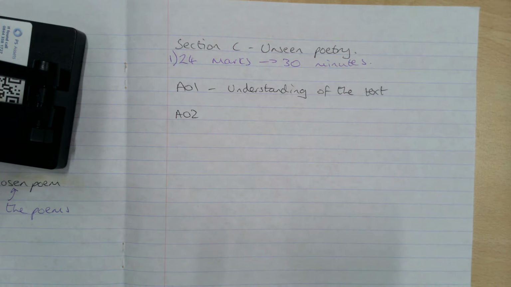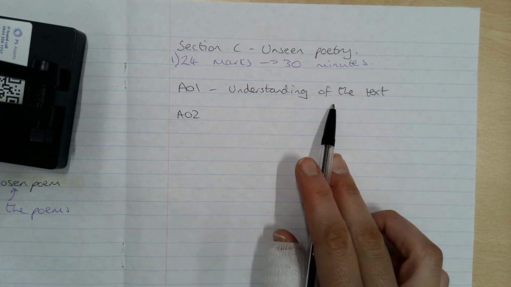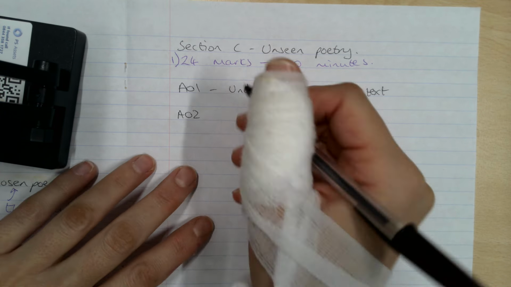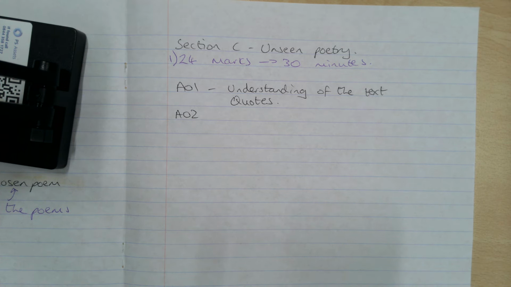So the question tells you what it's about. Therefore, you can demonstrate an understanding of the text, because that gives you a big clue about what it's about. It's also then looking at your use of quotes. You get the text in front of you. Yes, you've not been taught it in a lesson before, but you get the text in front of you. So use the quotes that they're giving you as well, making sure that you're answering the question.